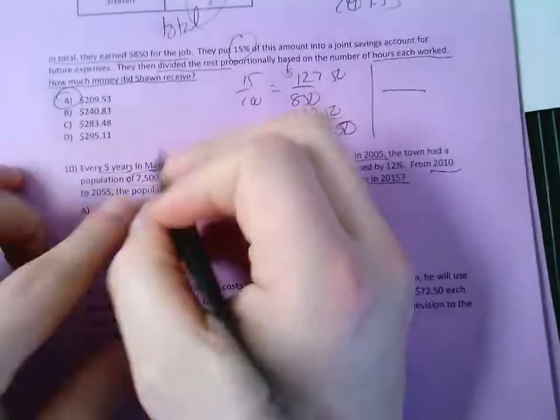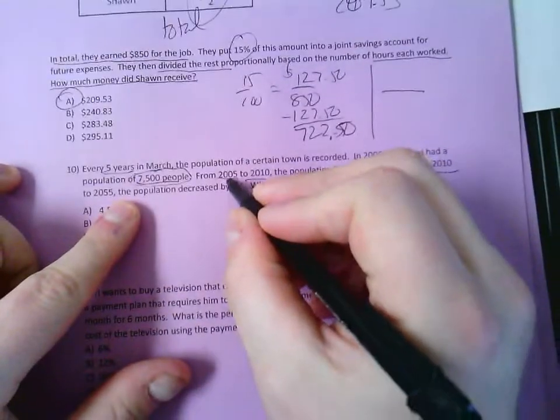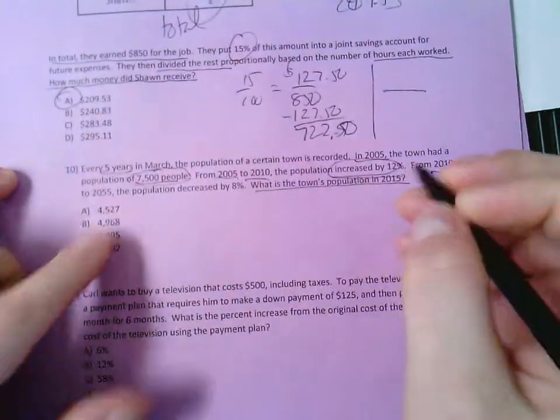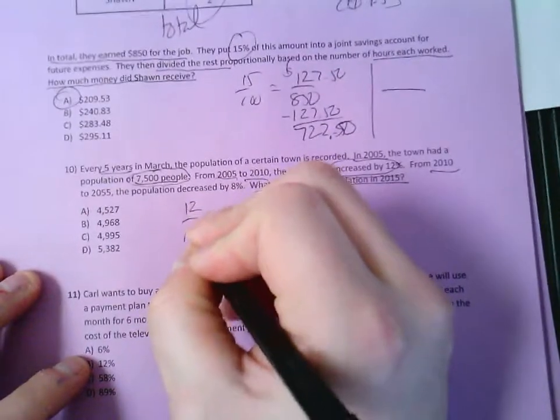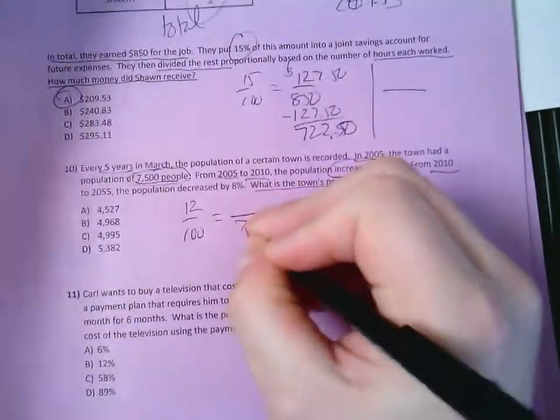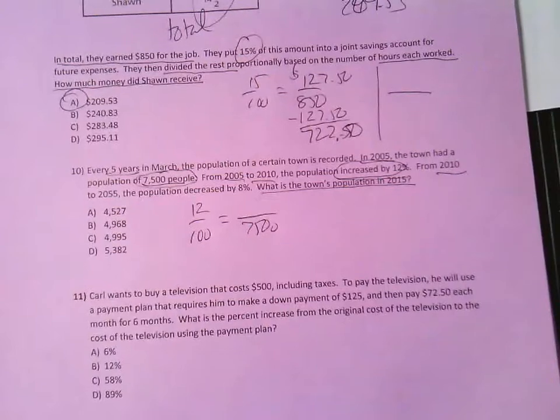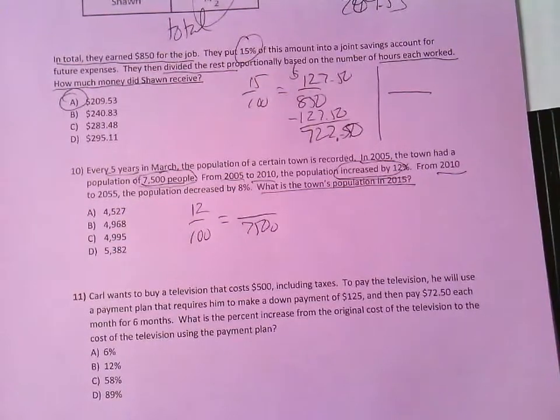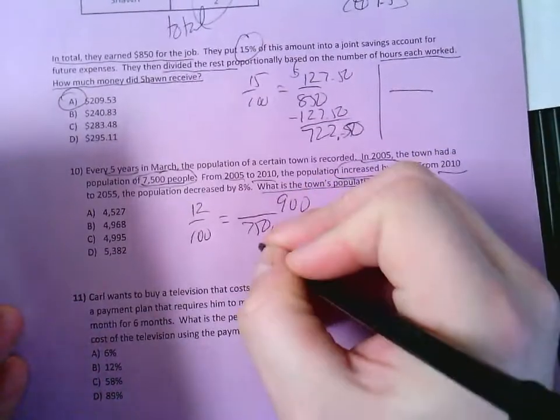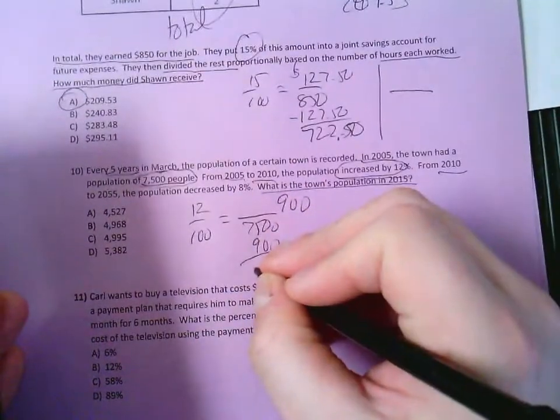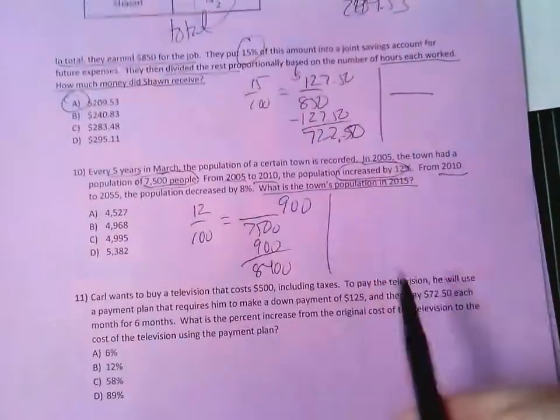All right, moving on. So here we are, 7,500 people. It's going to increase 12%. So we take 12% of 7,500, which would be 900. Add the 900 to the 7,500, giving me 8,400. That's at the end of 2005.